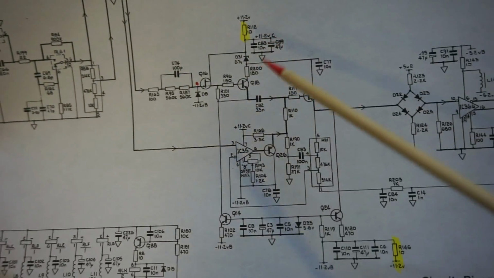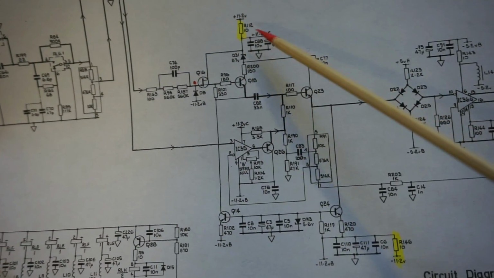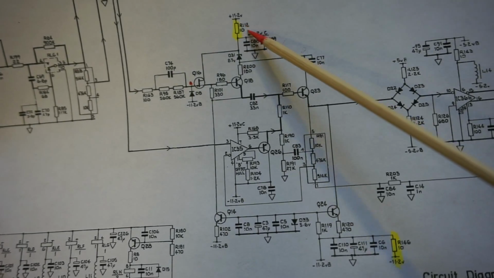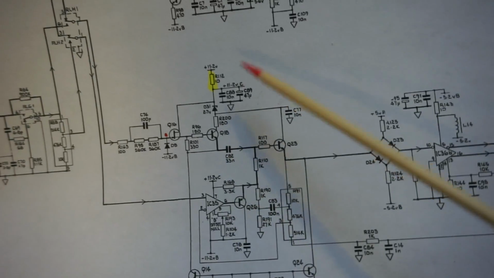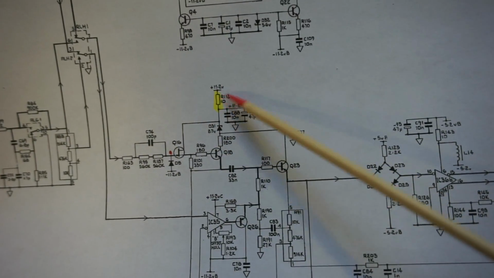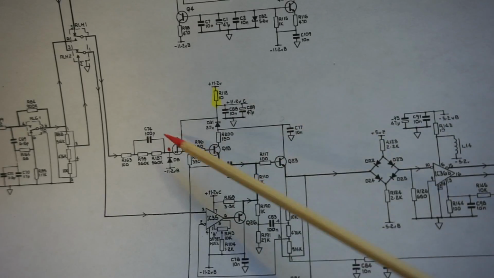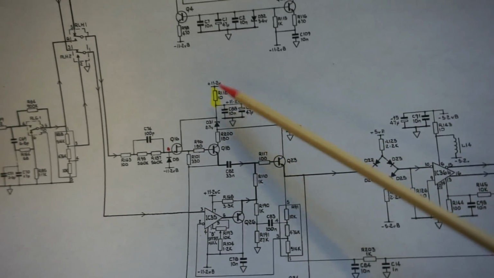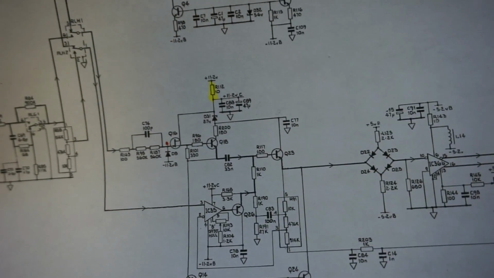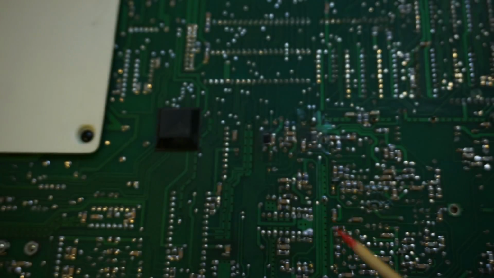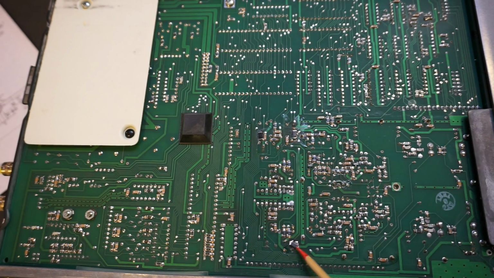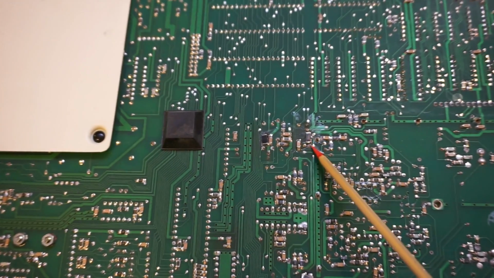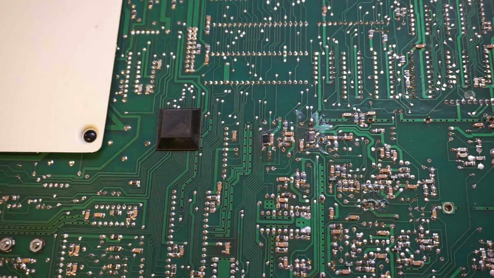And by the way, I also replaced the ones on channel B, the R112 10 ohm and R146. The reason I replaced those is because I was doing some measurements and these were a little bit off of the 10 ohm. So just as a precaution, I swapped them with known good resistors, also 0603s. So as you can see here, this is one resistor, and this is the other resistor that I replaced.